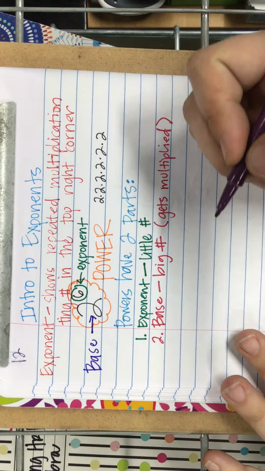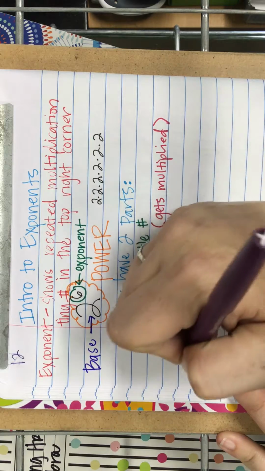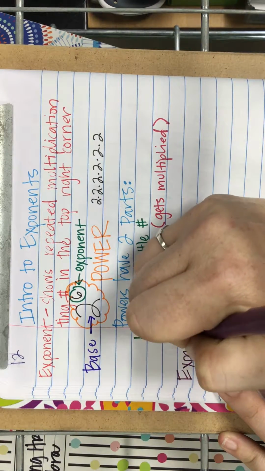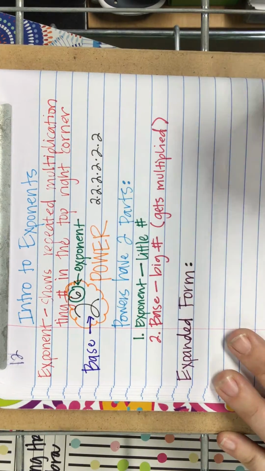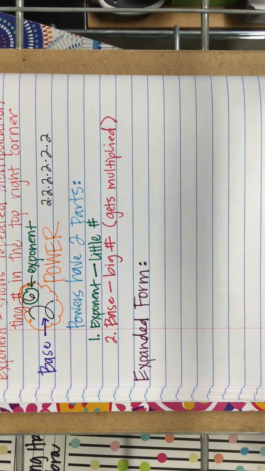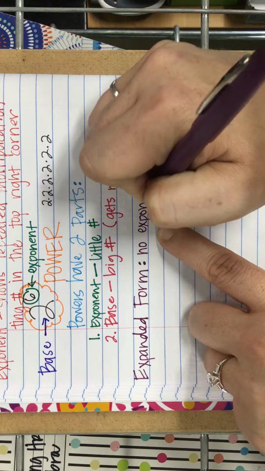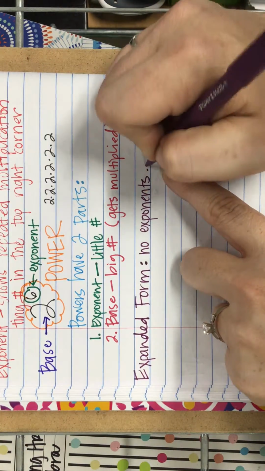So let's talk expanded form. What does it mean to expand something? Make it bigger, right? There are no exponents in expanded form.